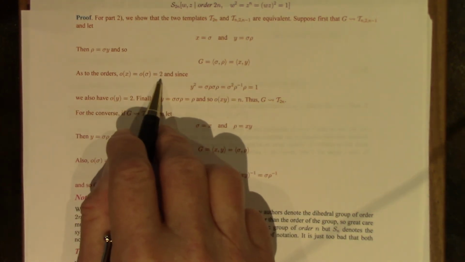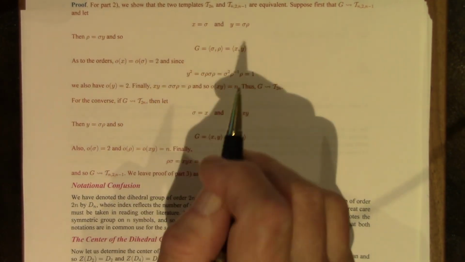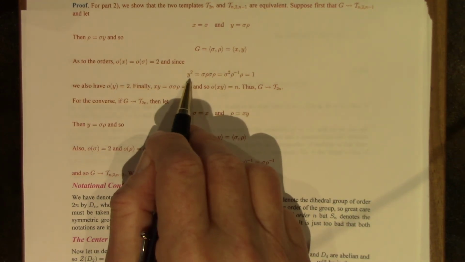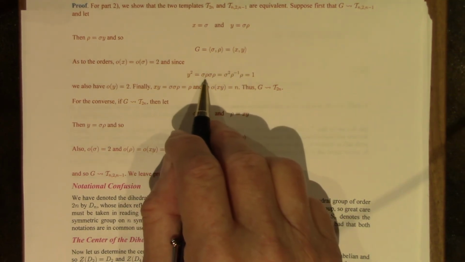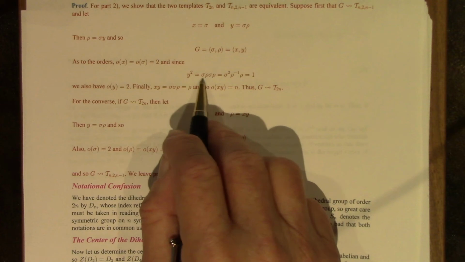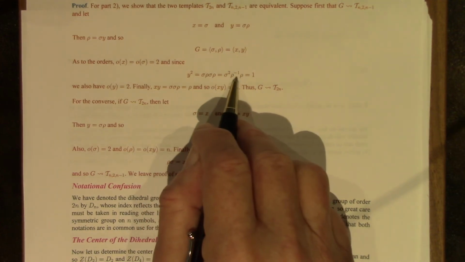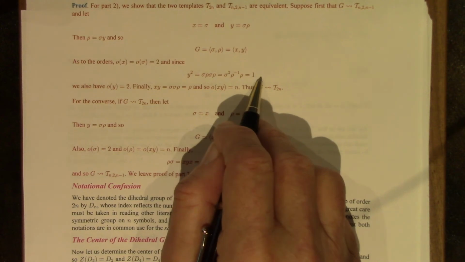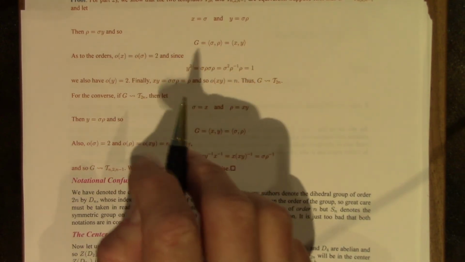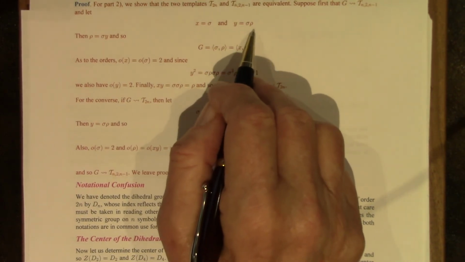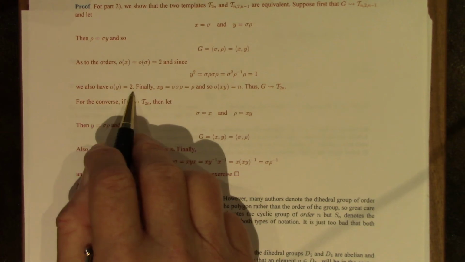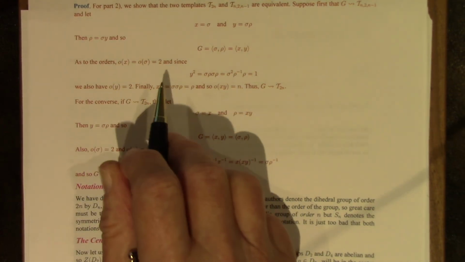The order of x being sigma, of course, is just 2. And as to y, if we square it, we get sigma rho sigma rho. Push this rho across sigma to the right, it turns into rho inverse, and we get sigma squared rho inverse rho, that's 1. And since y is not the identity, sigma rho is not the identity, y has order 2.